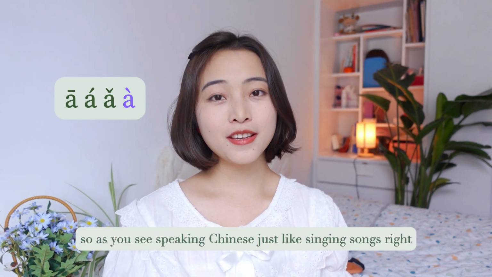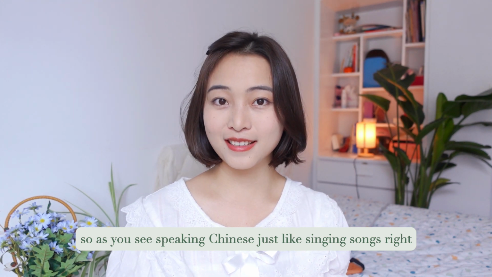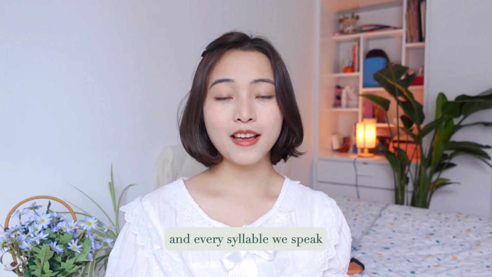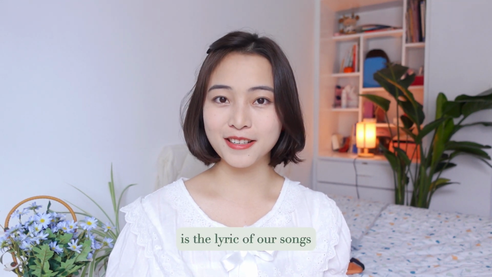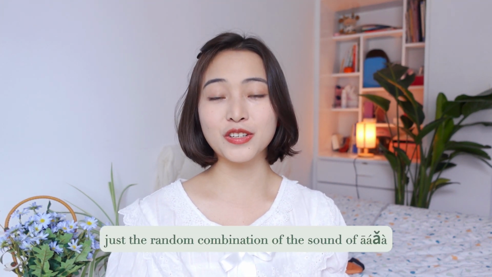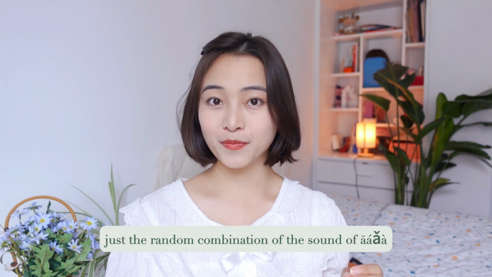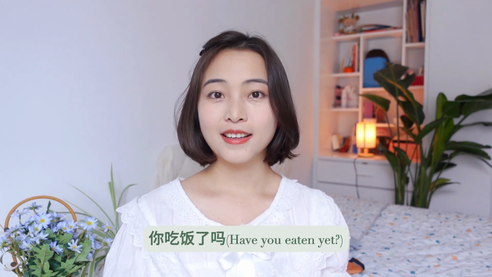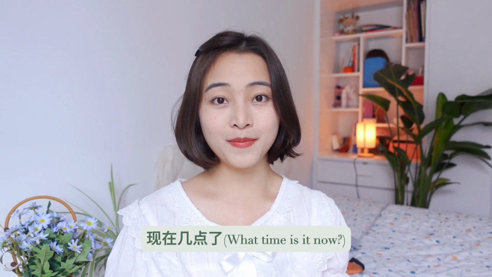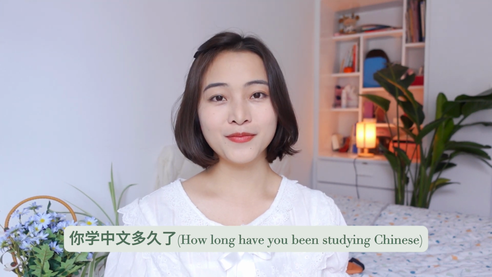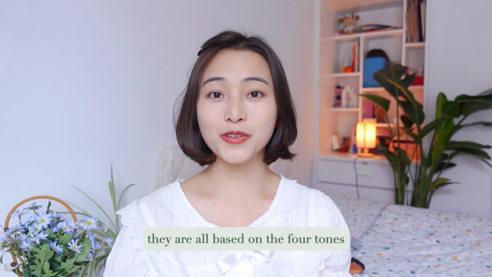So as you see, speaking Chinese is just like singing songs, right? The four tones are our basic scale, just like do, re, mi, fa, sol, la, si for music. And every syllable we speak is the lyrics of our songs. And the songs we are saying is just the random combination of the sound of the four tones. For example, 你吃饭了吗? 现在几点了? Or 你学中文多久了? They are all based on the four tones.